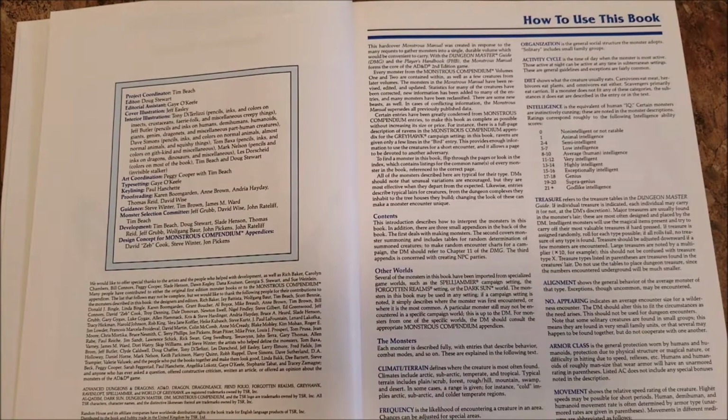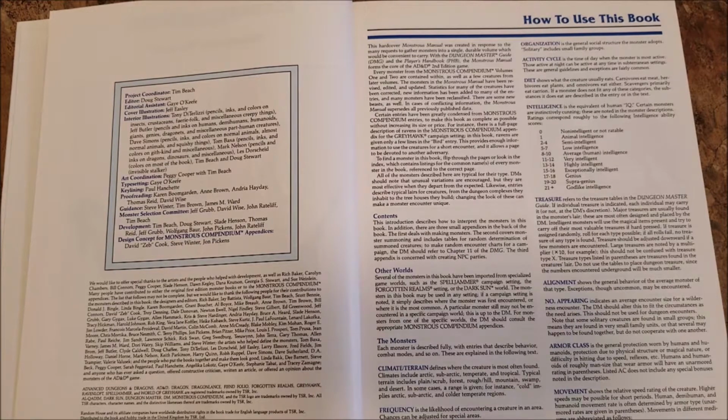All right, and here we have a rundown of how to use the book, the contents, what they mean, all the people involved in the book, all the credits, project coordinator, their editor, all that. Of course, one of my favorite artists for the covers of all time, Mr. Jeff Easley. And of course, we have a multitude of other great artists.